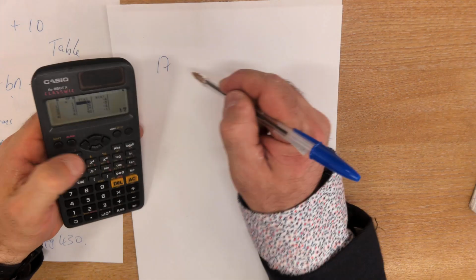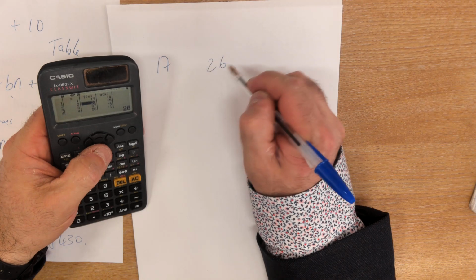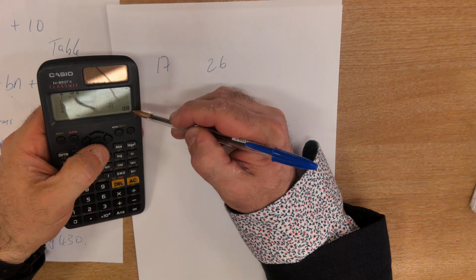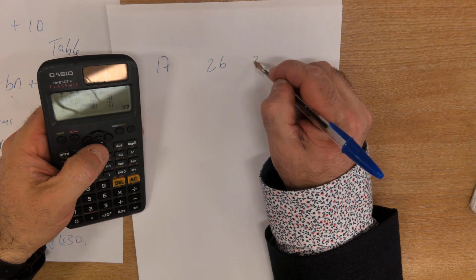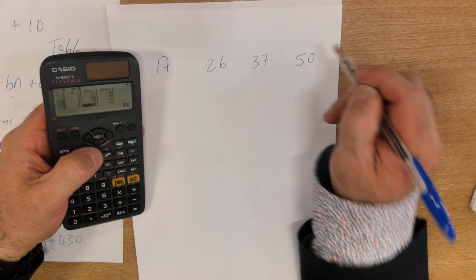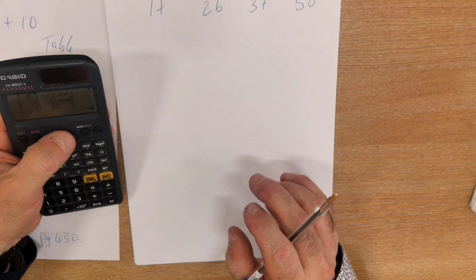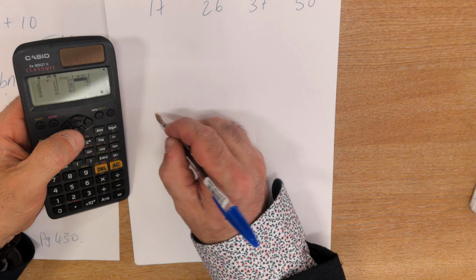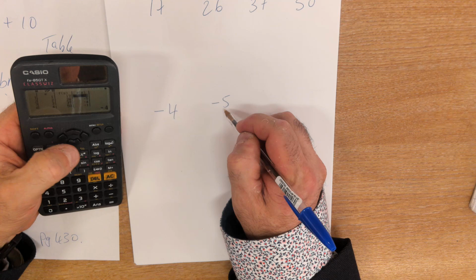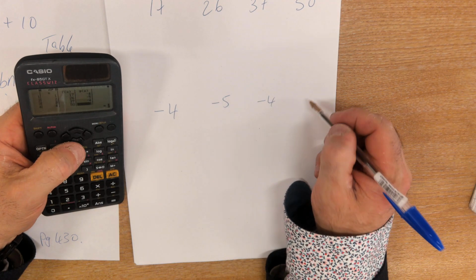17, 26. It's good to go through the numbers themselves and individualize them here term by term. It's just less error prone. And 50. That's my first four terms for the first sequence. Things are going to look a bit messier here. That'll be minus 4, minus 5, back to minus 4, back to minus 1.